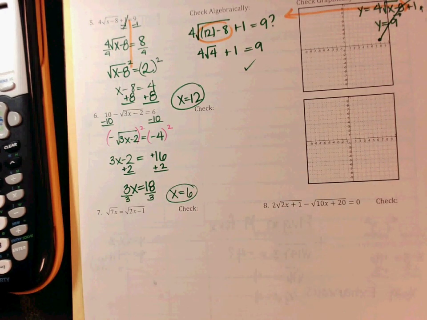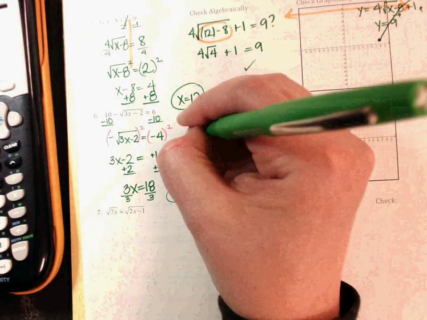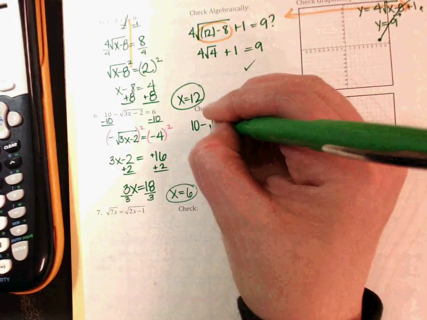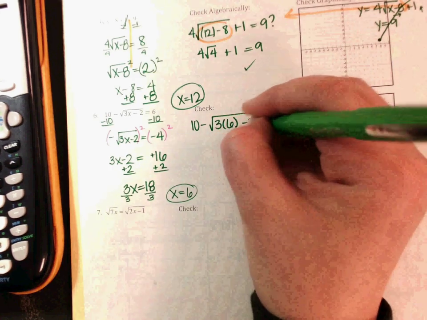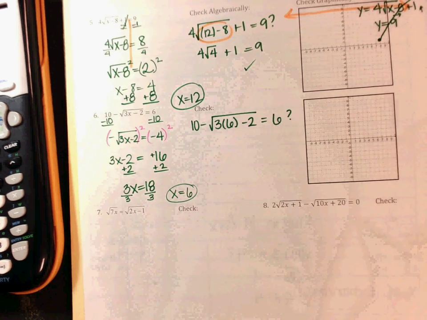Okay. This one we're going to check algebraically first. So remember, algebraically just means you plug it in. So I'm going to come over here and I'm going to write 10 minus square root 3 times 6 minus 2. Okay, and then equals 6.